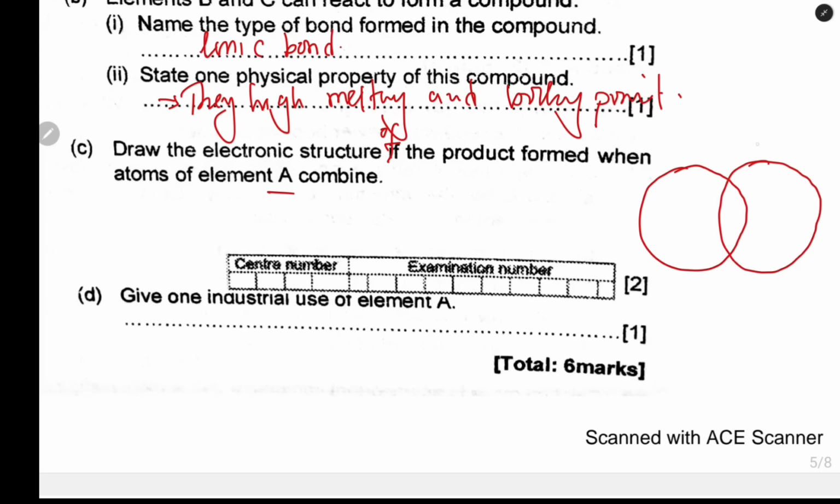So which means they are going to form a double bond in the middle. So they are going to share. This one contributes an electron and also this one. This one and also this one. Then of course what remains here is 2, 2, 2, 2. Okay, this is A and this is the other A. So I've just shown the outer shell. Okay, so that is how it is going to be.